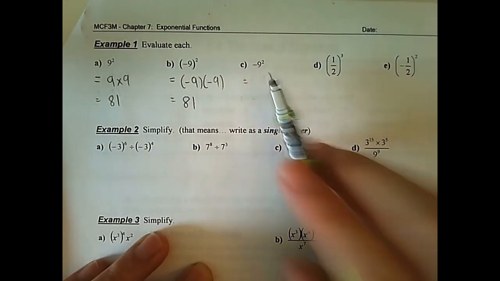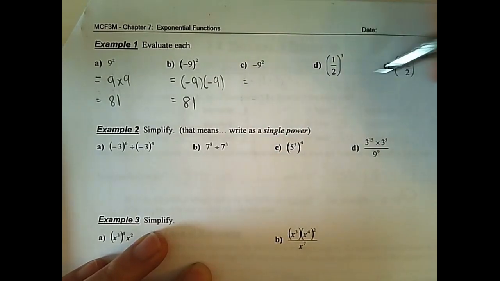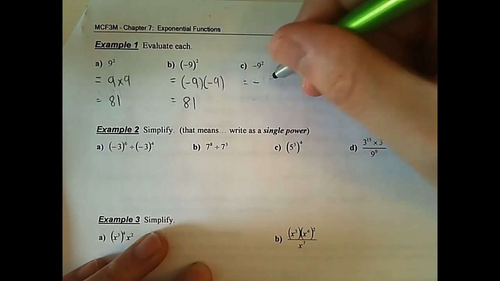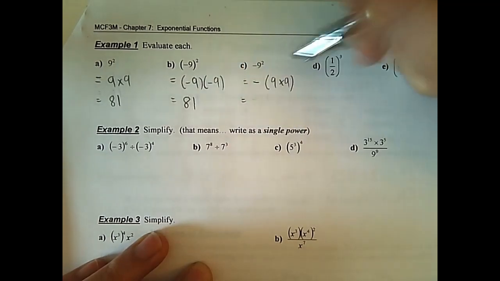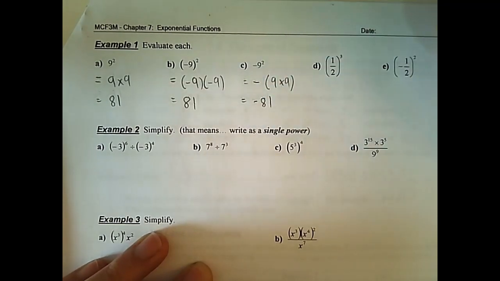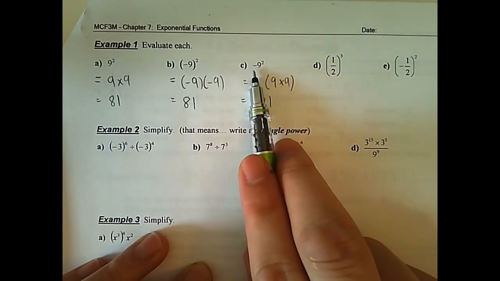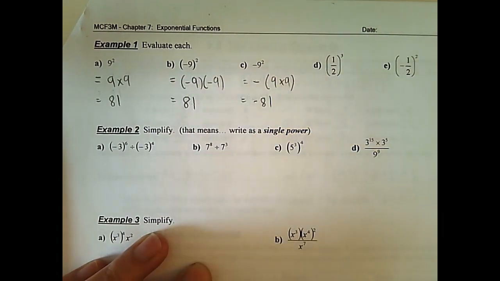For C, this is our example we saw on the first page where the base is 9 and there's just a negative in front of it. So what we're going to do is the 9 times 9 here, and then the negative will apply afterwards. So I get negative 81 here. And this is all because this negative is not in the brackets. That distinction is very important.